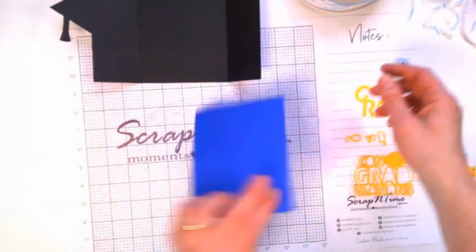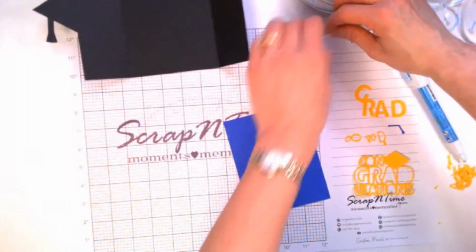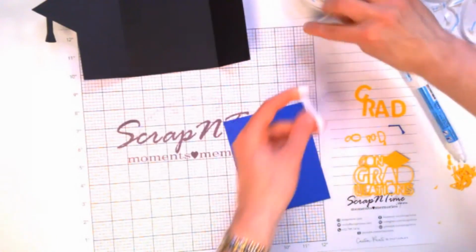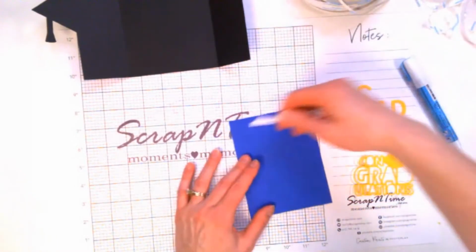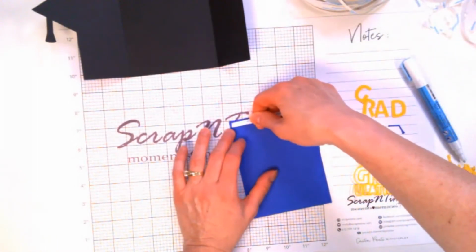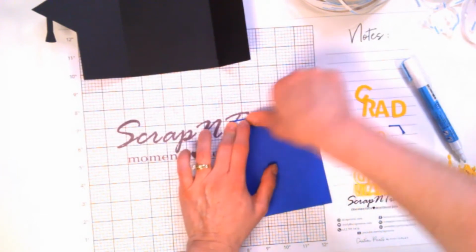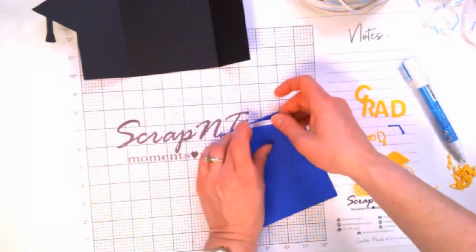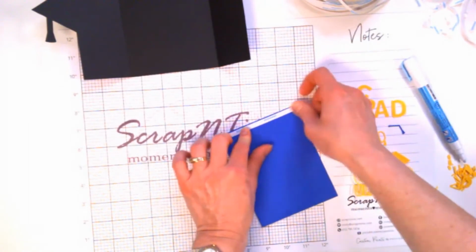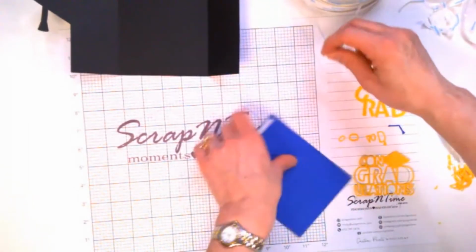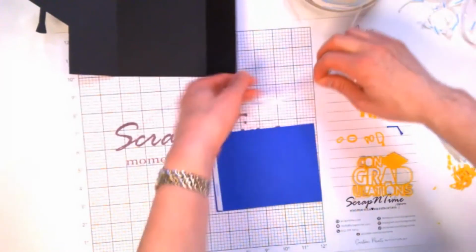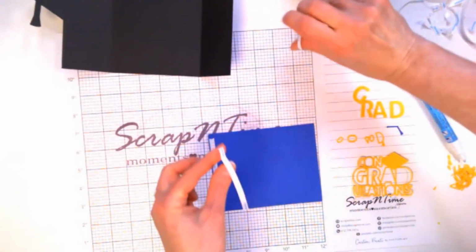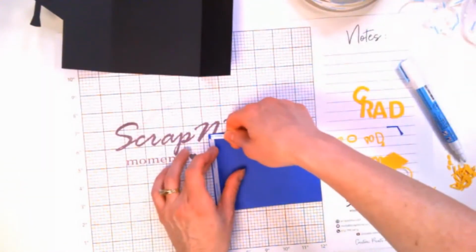Okay, so now that I have the flap done, let's work on attaching this. And you don't want tape to go over, so I'm just going to readjust that, to fix my tapes.